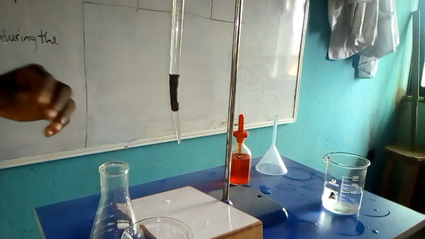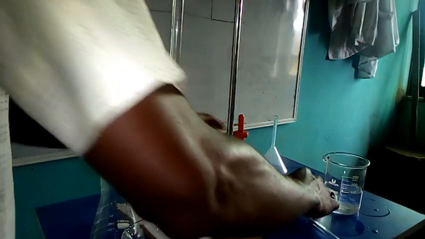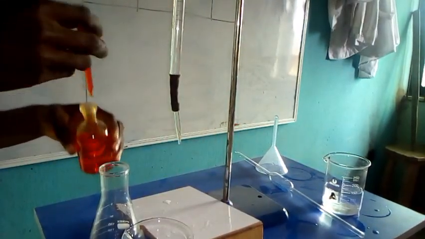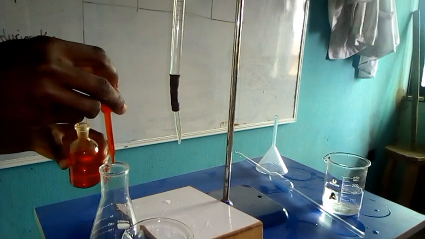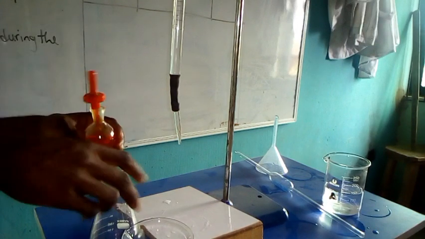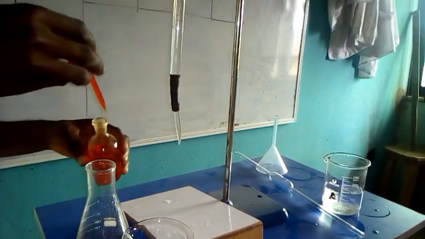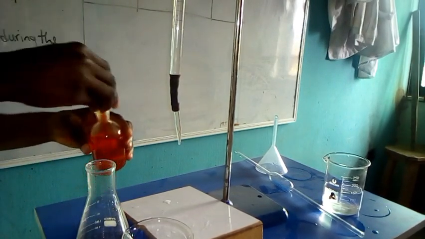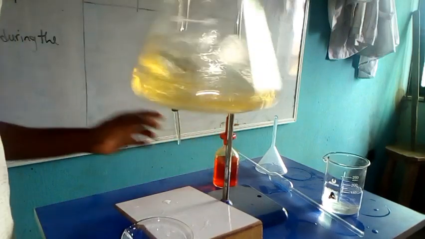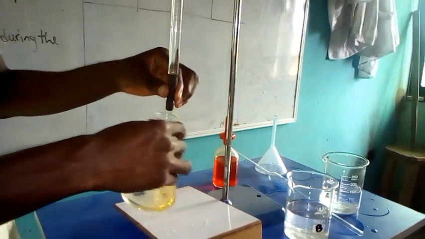So with this, we can start the titration, but firstly we need to introduce our indicator. 2 or 3 drops is okay to make it visible. I think this is yellow, so we can add one more drop to ensure that it is visible enough. This is the color, which is yellow. Now we begin the titration.